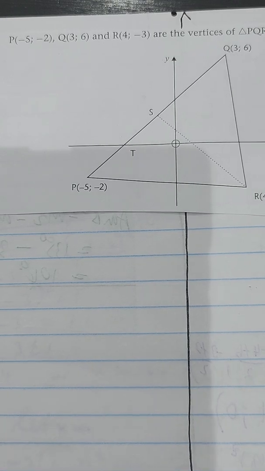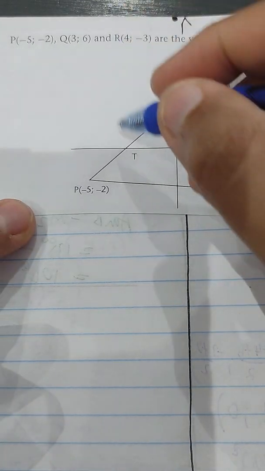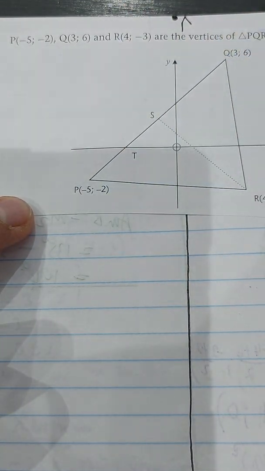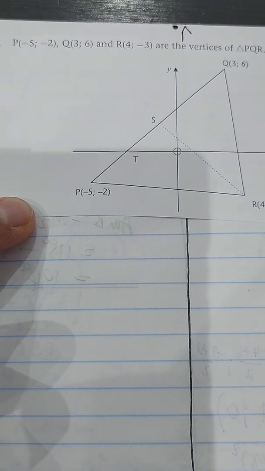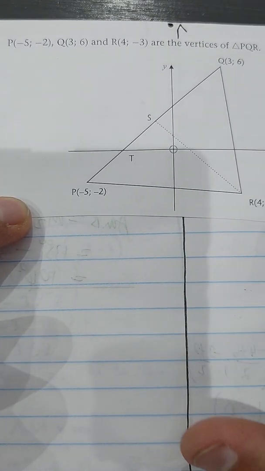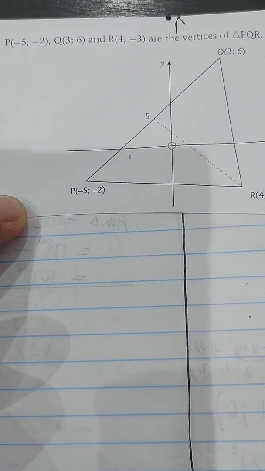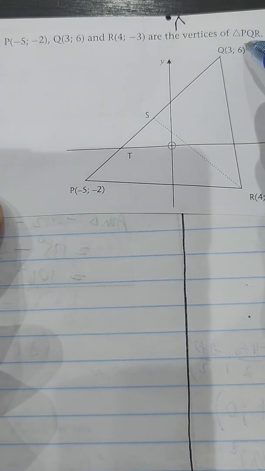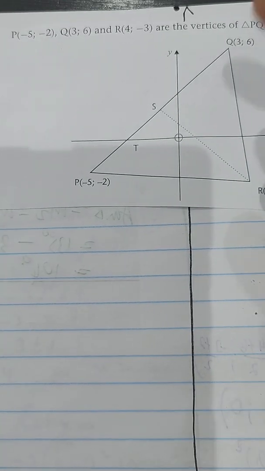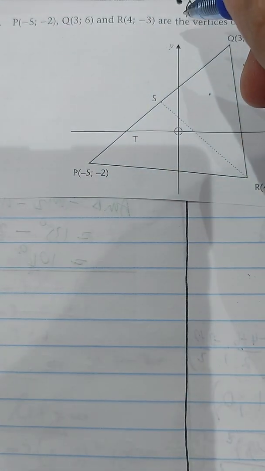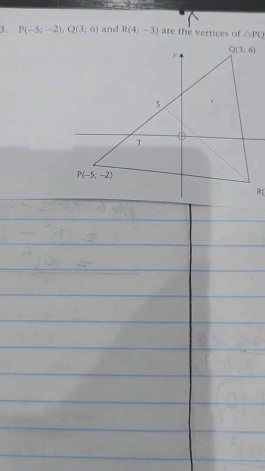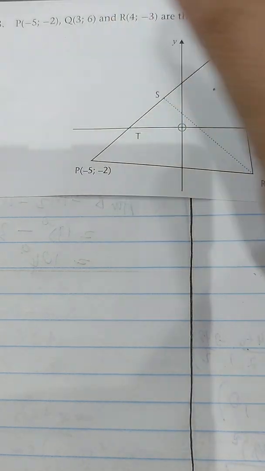Okay, in question 3, we are told that P, which is (-5, -2), Q, which is (3, 6), and R, which is (4, 3), are vertices of triangle PQR. Okay, first question, A. The question says, prove that RQ is equal to RP.